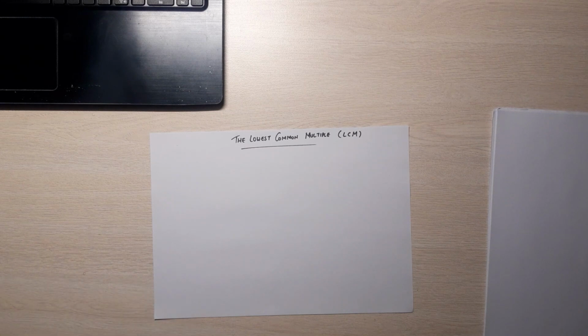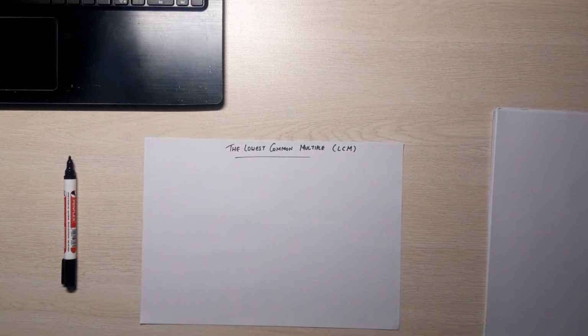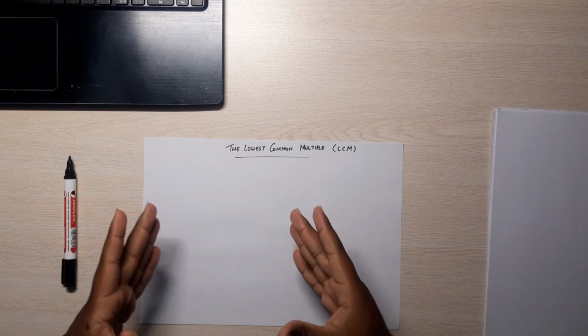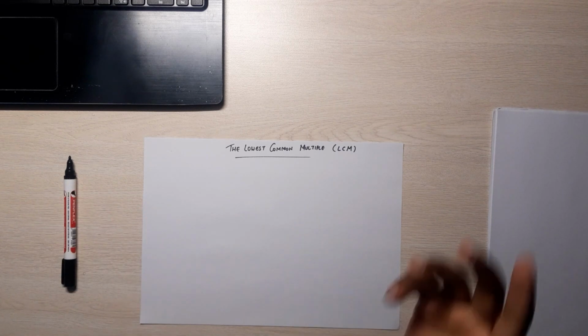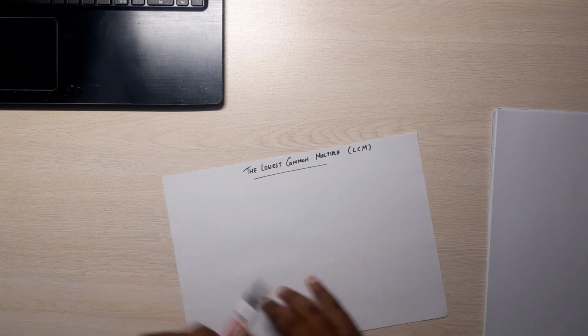Whereas factors are the opposite, right? But anyways, for multiples, let's go through a few examples. Before that, what is the lowest common multiple? The lowest common multiple is the lowest common multiple between two or more numbers. It's that simple. Let's do a few examples.